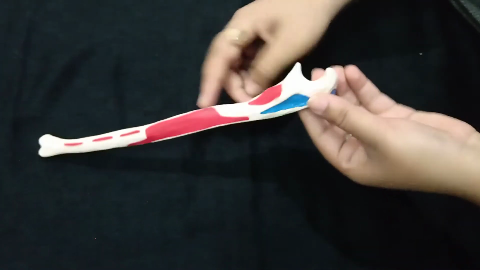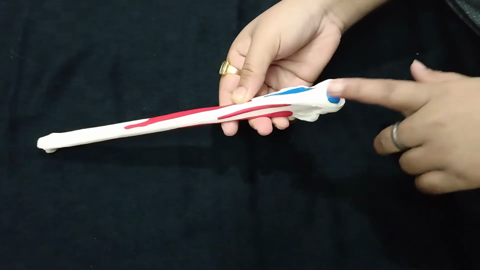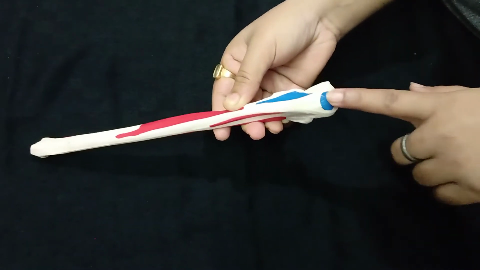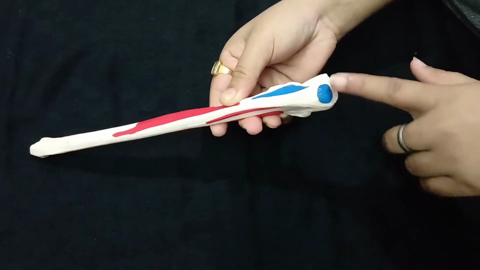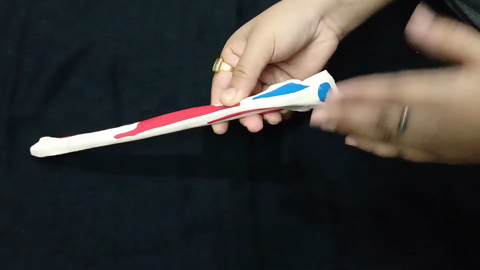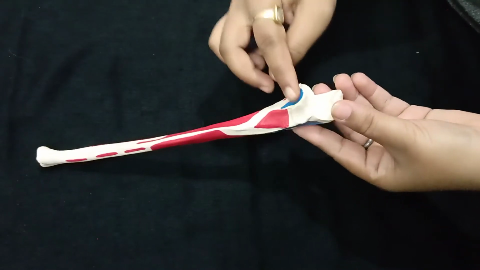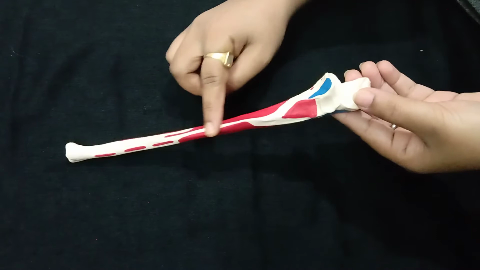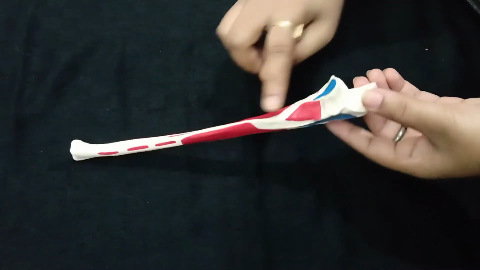In the posterior surface of the olecranon process, there is a roughened area. There is a bursa situated between the skin and this bone. Now if we see, the structures continue down as borders and surfaces in the shaft area.